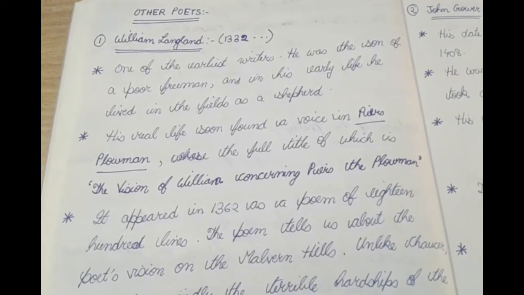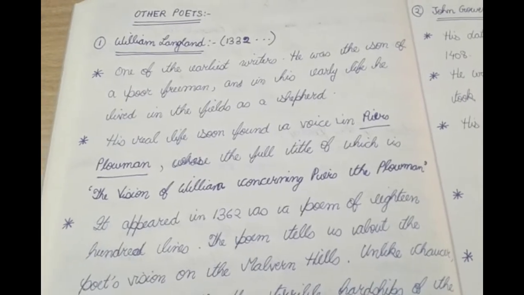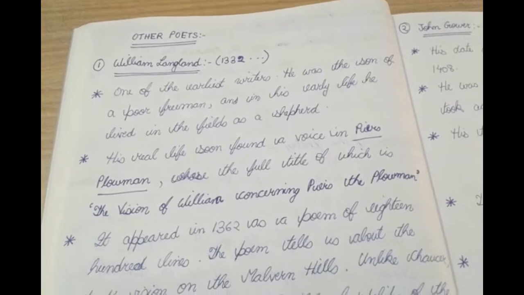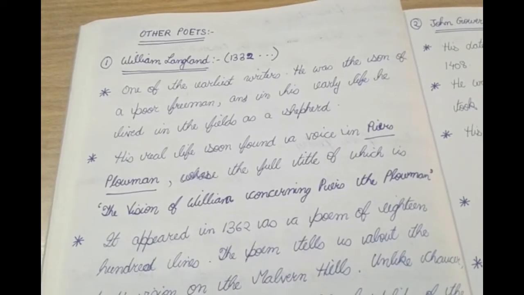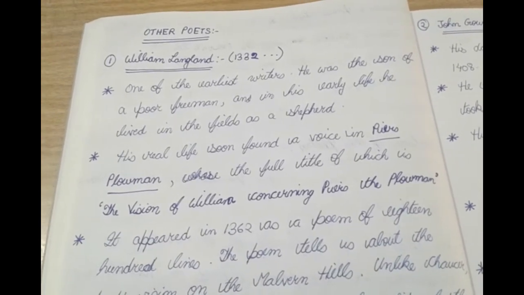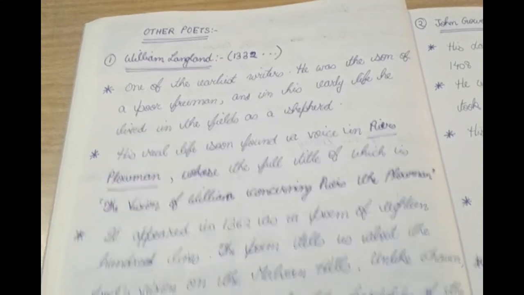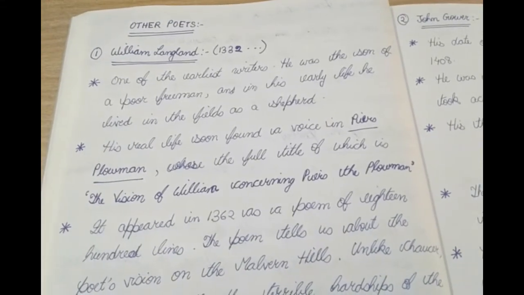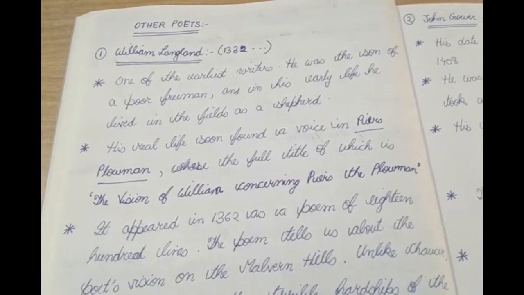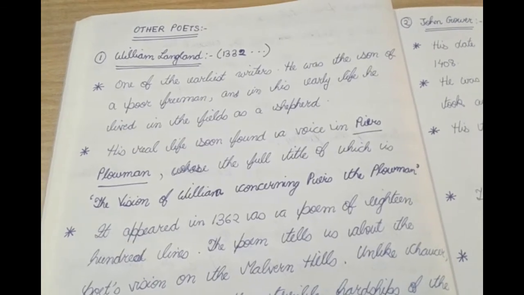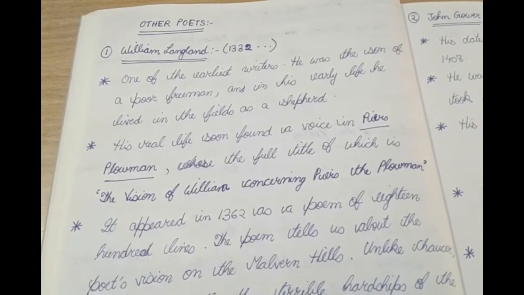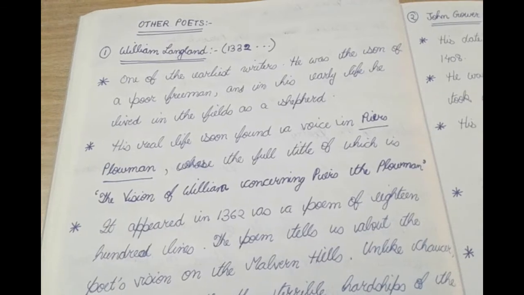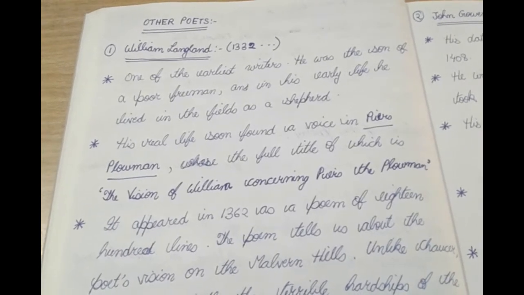So let us now discuss the other four writers of the age. Firstly, William Langland, 1332. He was born in nearly 1332, but his date of death is not known. One of the earliest writers, he was the son of a poor freeman, and in his early life he lived in the fields as a shepherd.